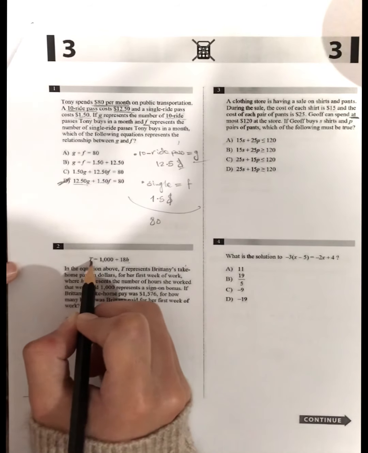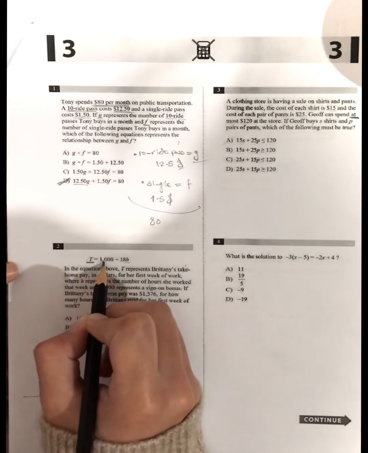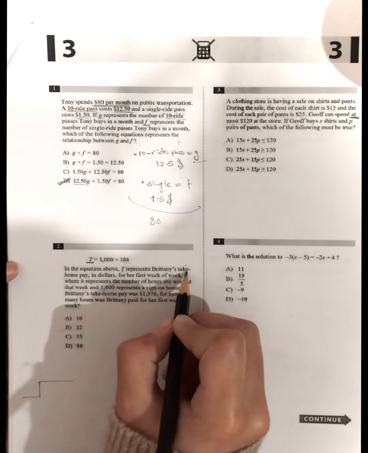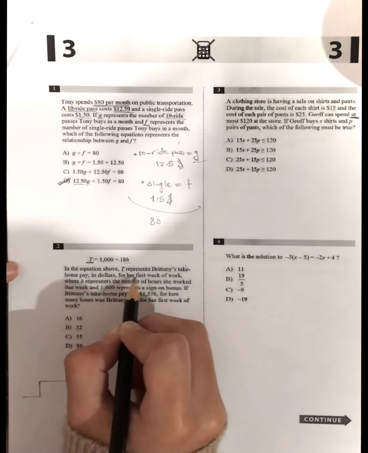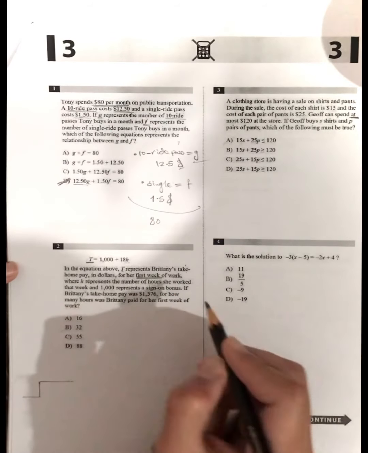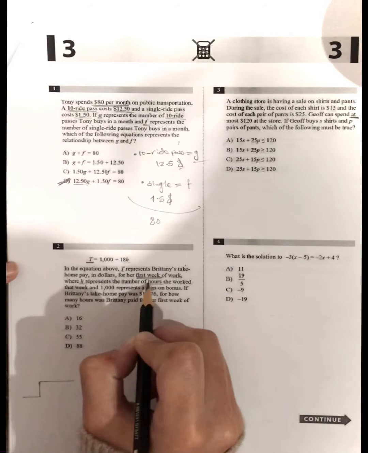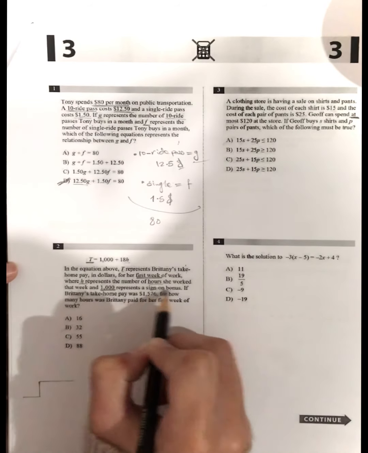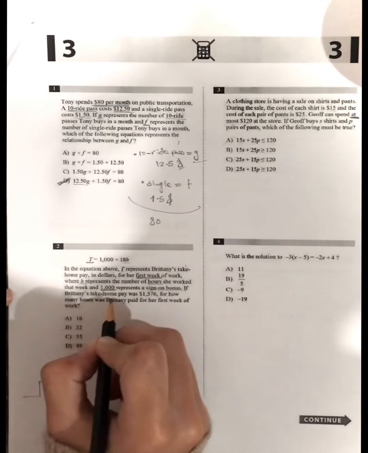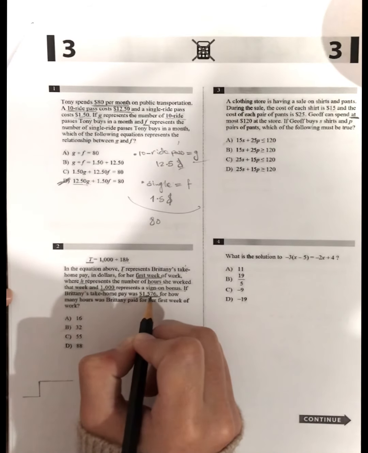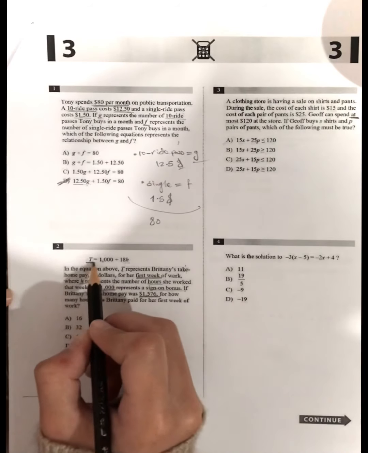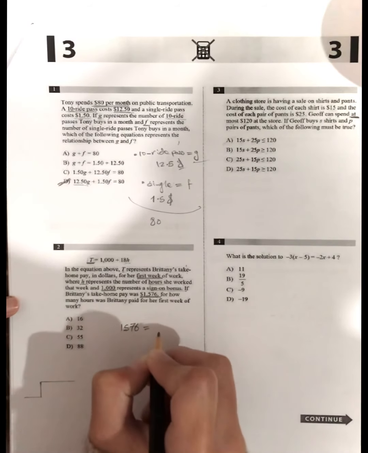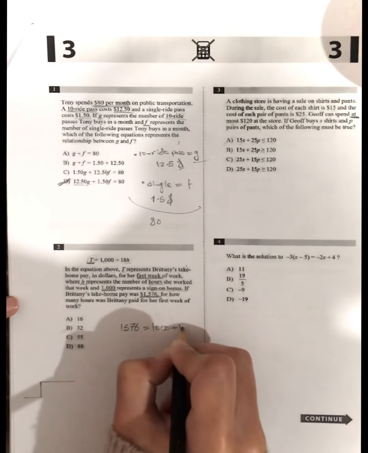Question 2 says that T, which is a total of course, equals 1000 plus 18H. T represents Brittany's take home pay in dollars for her first week of work, and H represents the number of hours she worked that week, and this 1000 represents a sign-on bonus. If Brittany's take home pay was $1,576, so this total is gonna be $1,576, which equals 1000 plus 18H.